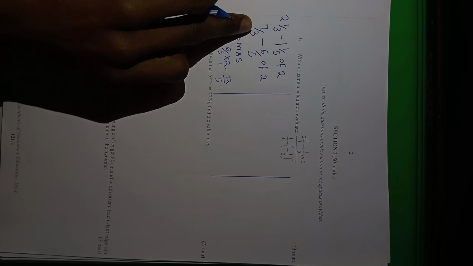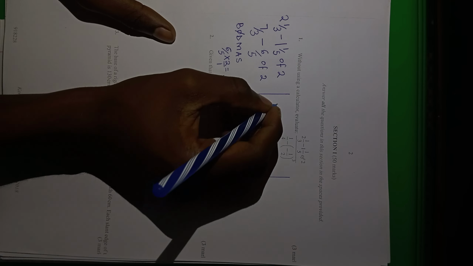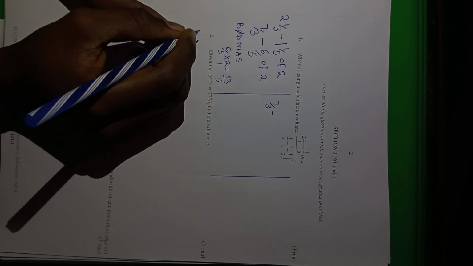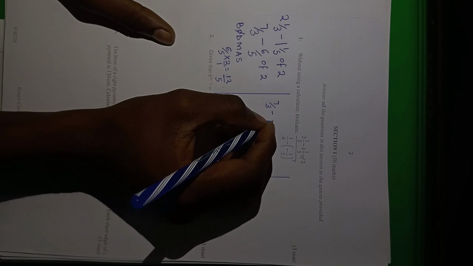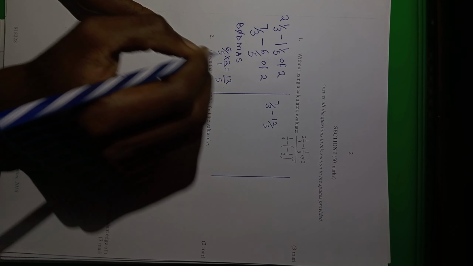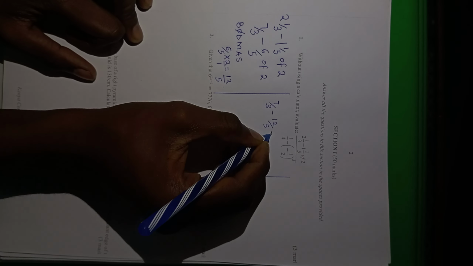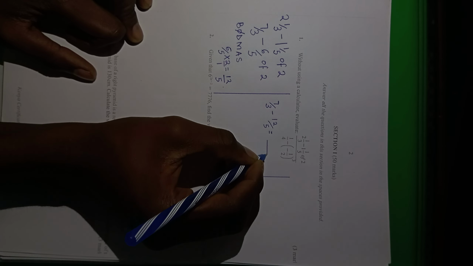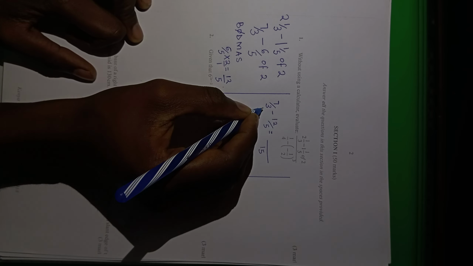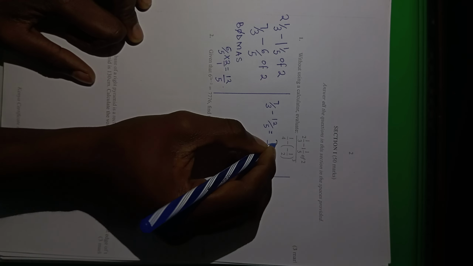But remember, here we had 7 over 3. So it is 7 over 3 minus 12 over 5. At this point, if we are subtracting fractions, we have to consider what is called the LCM. So the LCM of 3 and 5 is 15. We write it here. So 15 divided by 3 is 5, and 5 times 7 is 35.